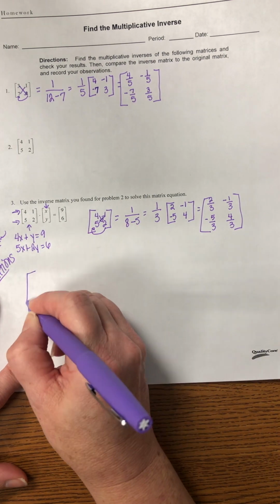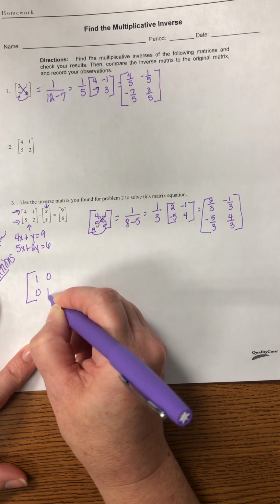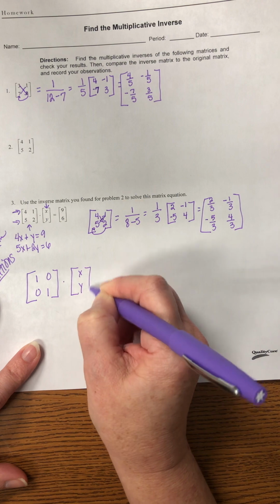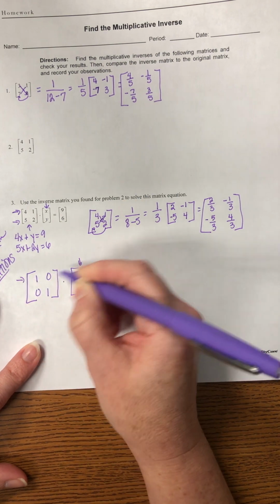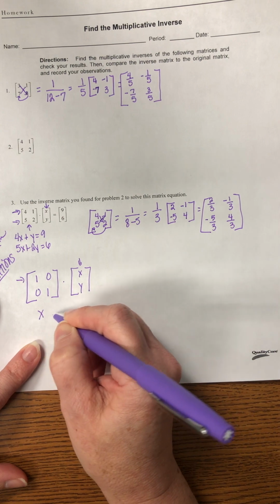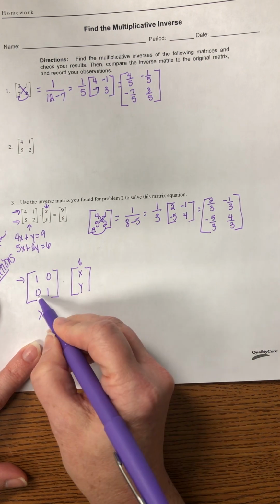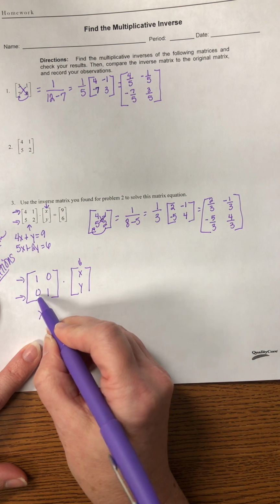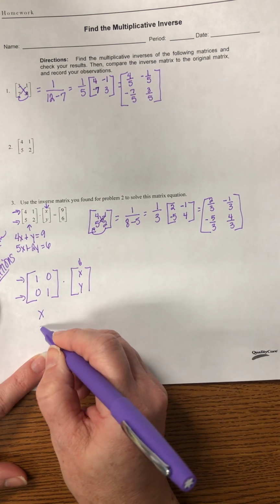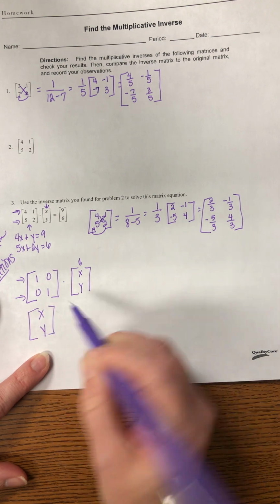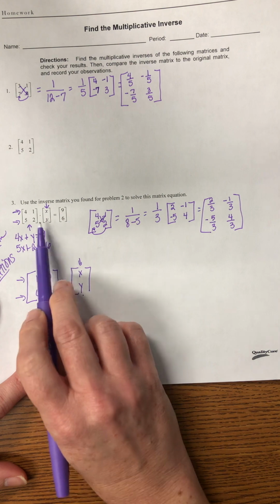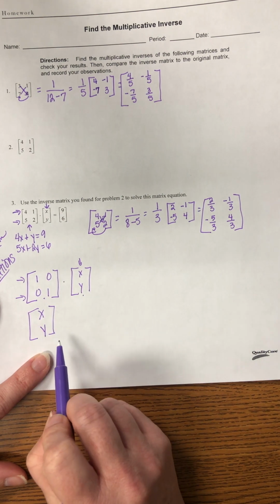Okay, so if you have the identity matrix and you multiply it to x and y, 1 times x is x, and 0 times y is 0y. And right here, 0 times x is 0x, and then 1 times y is y. So when you multiply your identity matrix times the x and y over here on the left, the only thing that you have left is x and y.